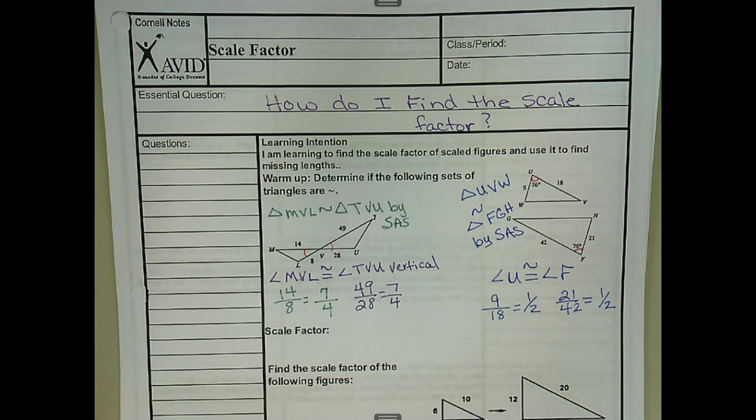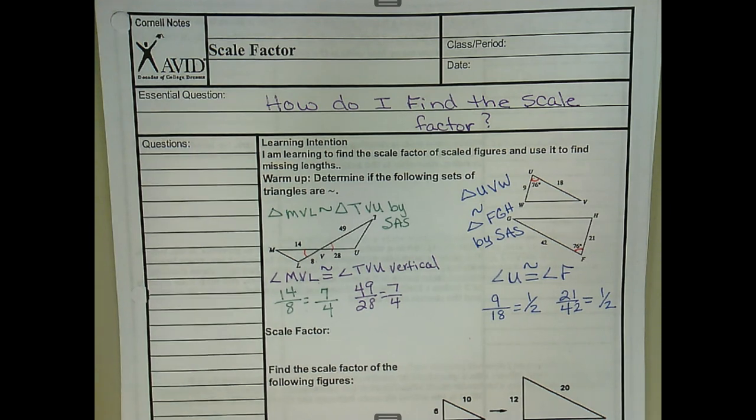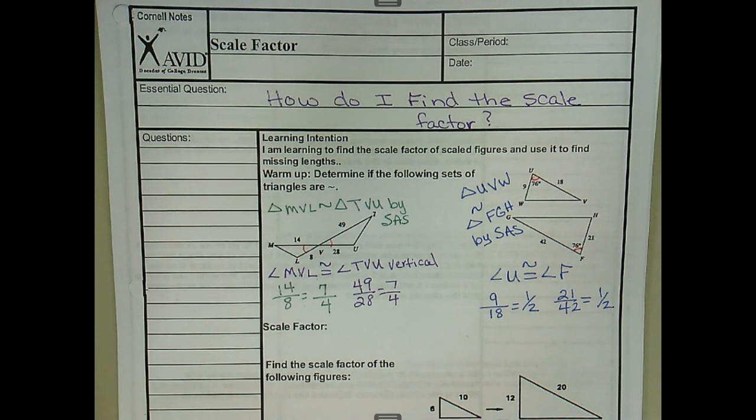Okay, so now let's go into scale factor. If you have not watched the video Scale Ella, I would encourage you to do that. Google it in YouTube and watch it. It tells you exactly what the scale factor is. So scale factor is the number you multiply the original length by to get the scaled length.